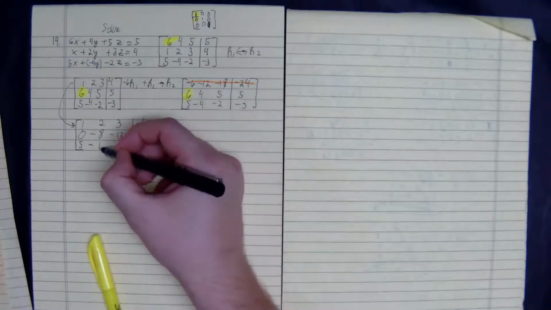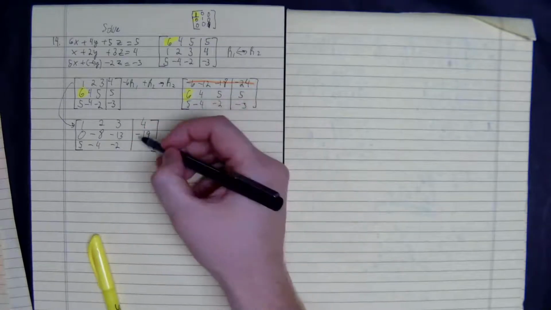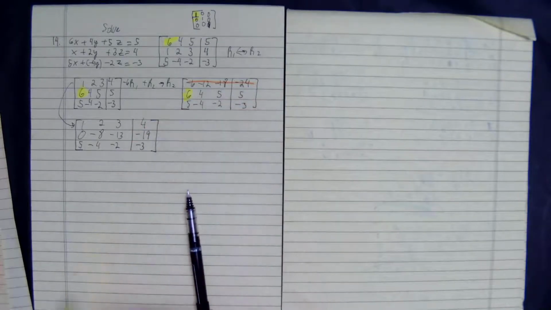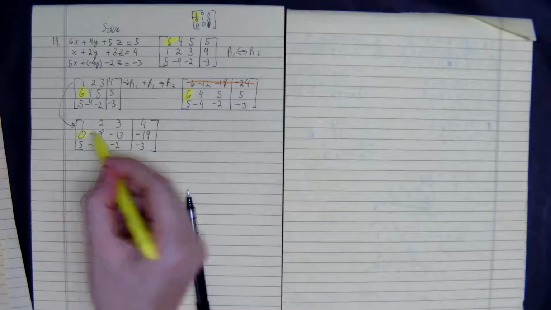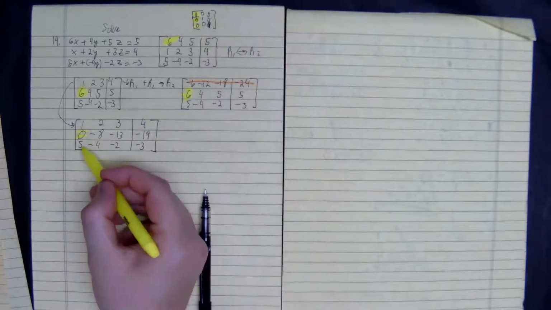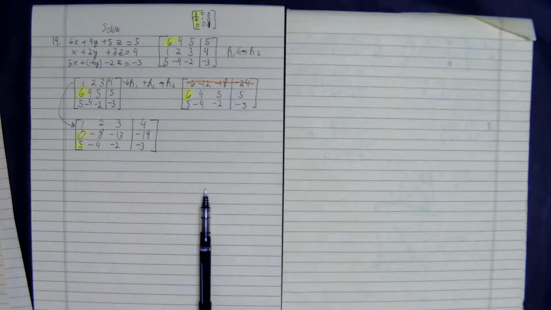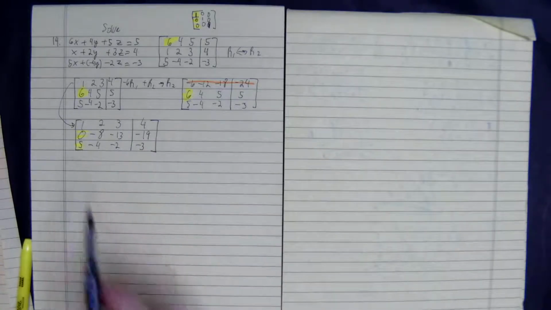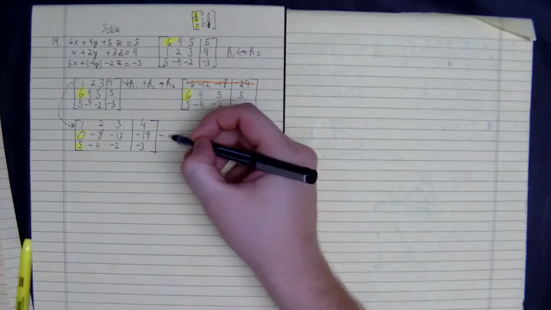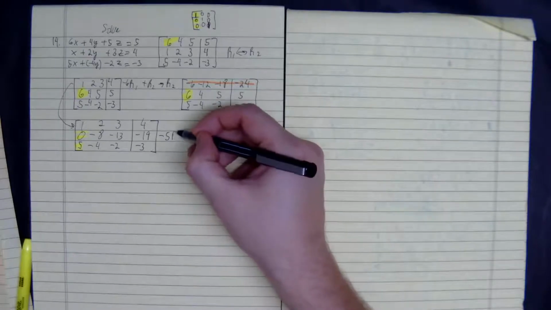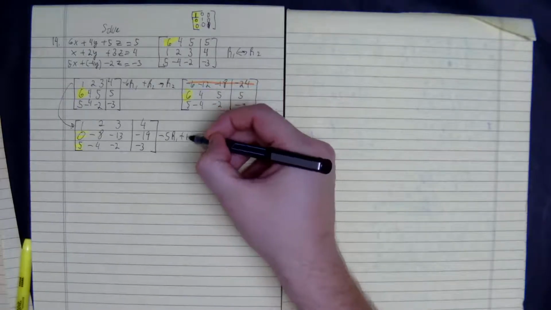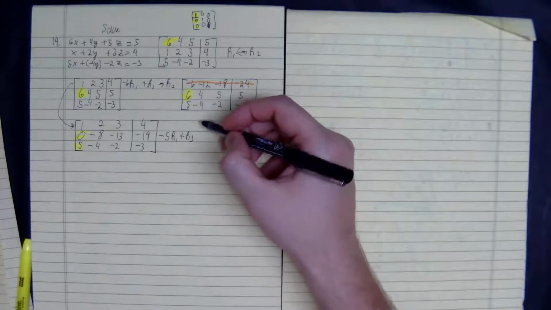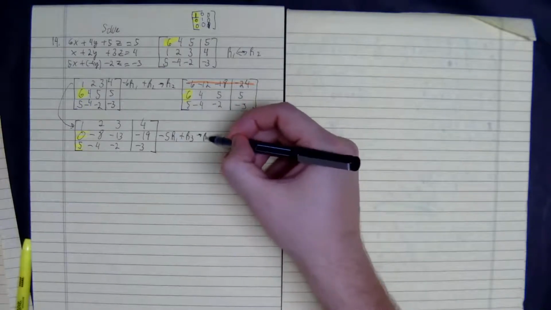5, -4, -2, -3. Now that we got this to our 0, we go down that column, and we need to make that 5 a 0, so we're doing the same thing as we did before. Instead of a 6, we need to make it a -5. So we multiply -5 by row 1, we add it to row 3, and we place it into row 3.